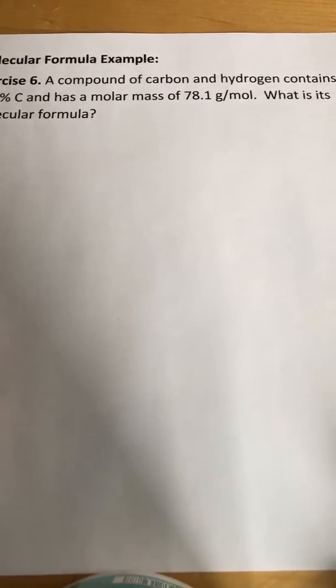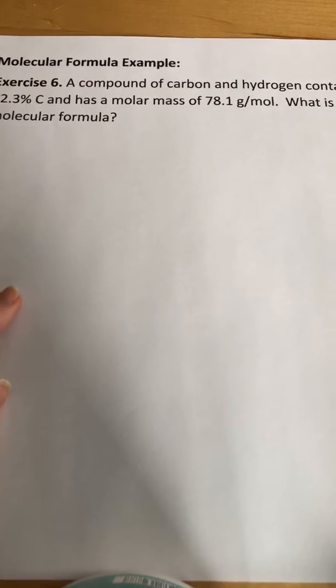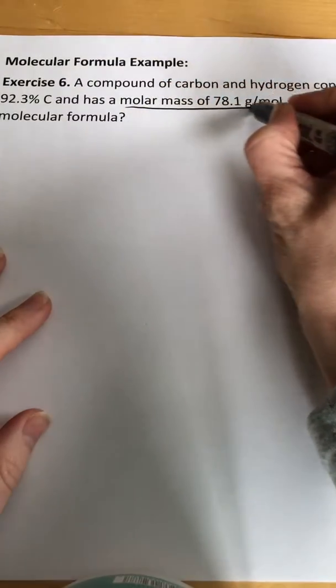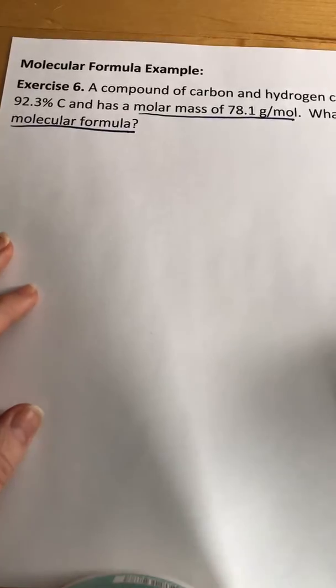So we're told a compound contains carbon and hydrogen, and it has a molar mass of 78.1 grams per mole. So this is kind of new information that we weren't given before. And that information is important whenever you are asked to find the molecular formula.